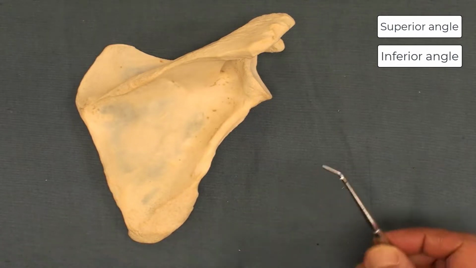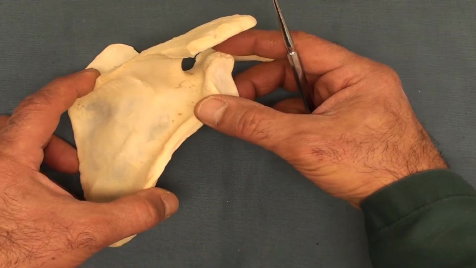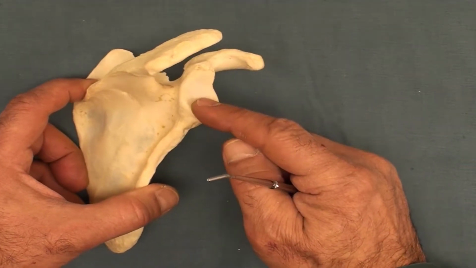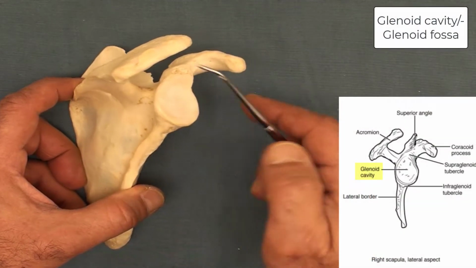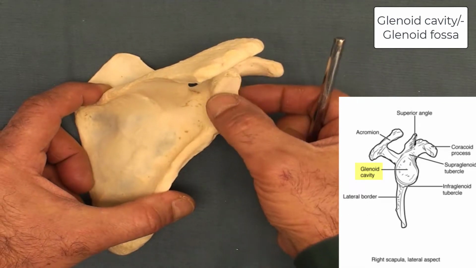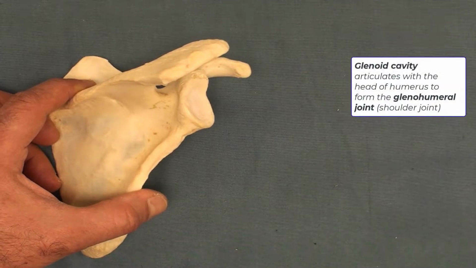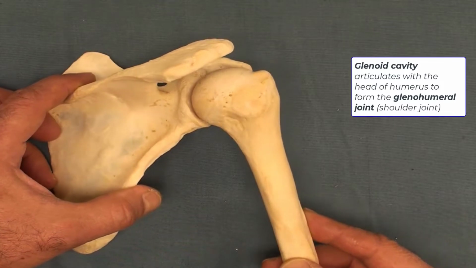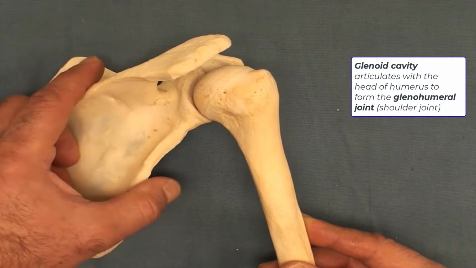But the lateral angle is a little bit truncated, right? It has a big mass, and this articular surface here is known as glenoid cavity or glenoid fossa. Practically, the glenoid cavity is on the lateral angle. This cavity articulates with the head of the humerus like this, and they form the shoulder joint or glenohumeral joint.